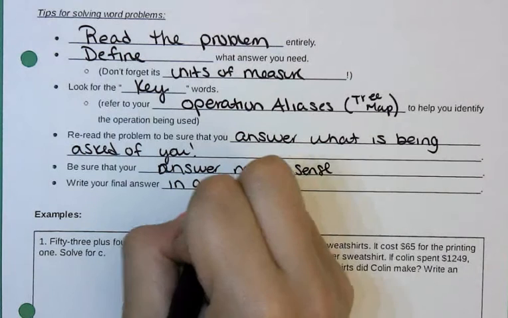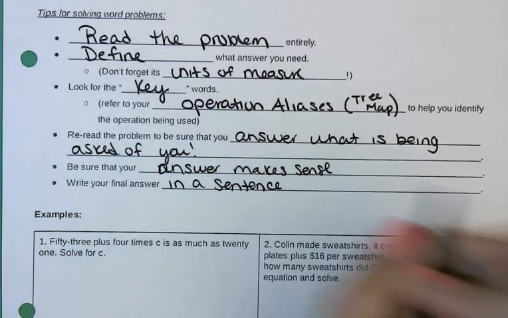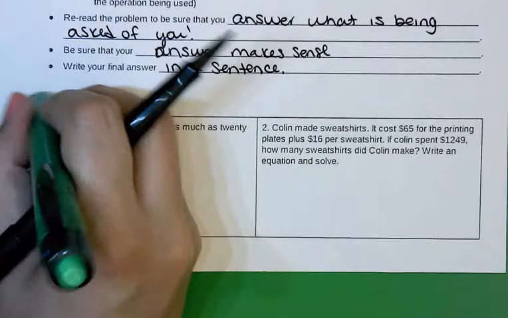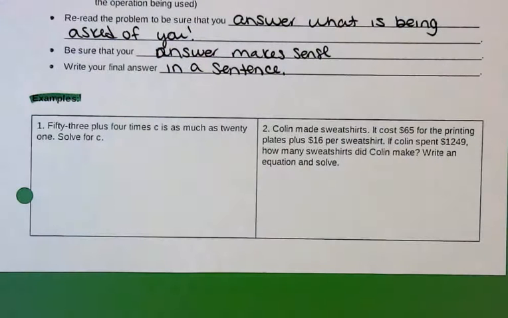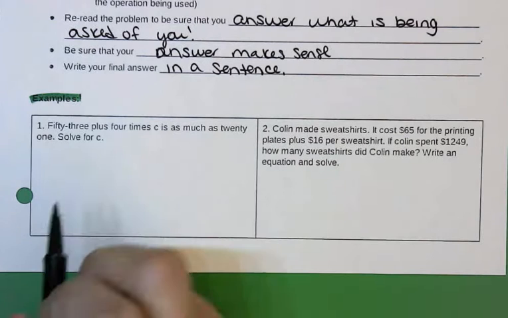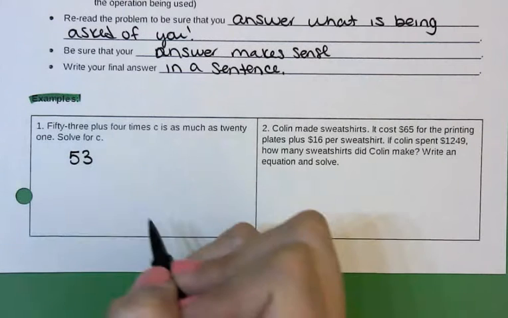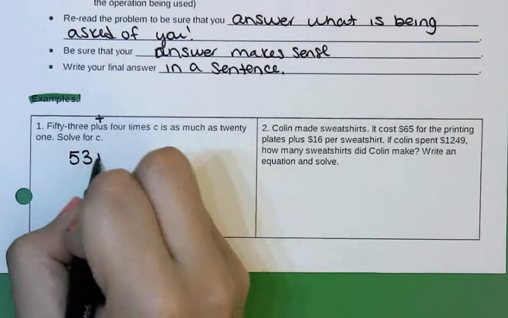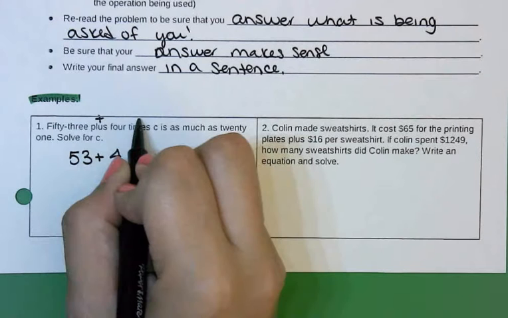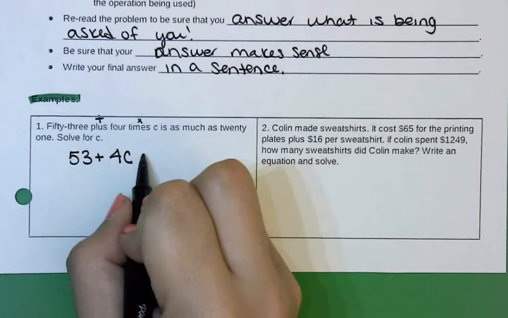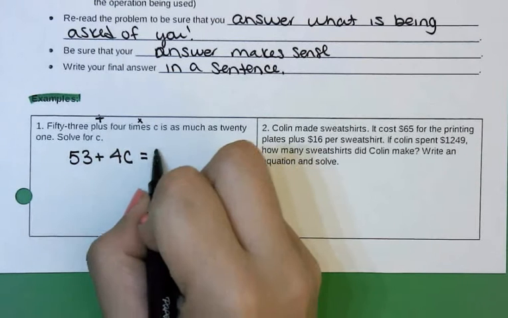So let's try a couple examples. Here we have 2 examples. The first one tells us 53 plus 4 times C is as much as 21, solve for C. So numerically, we have 53 plus, which tells us addition, 4 times, which tells us multiplication, the letter C, is as much as, or equal to, 21. So there we have our equation from our word problem, and now we're just solving for C.